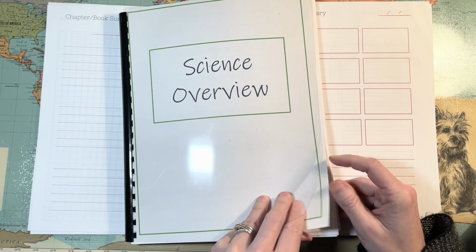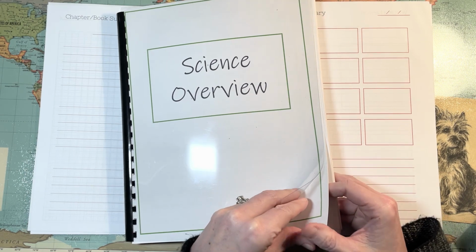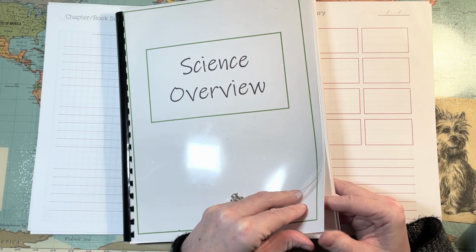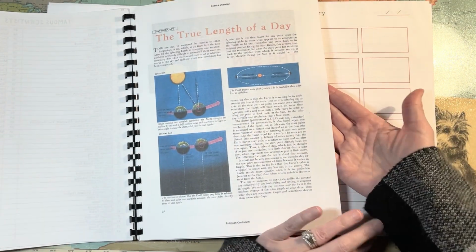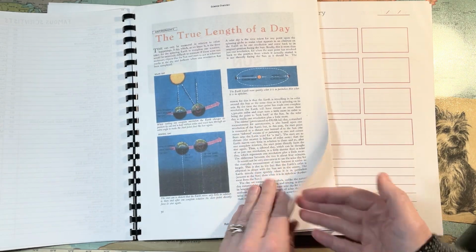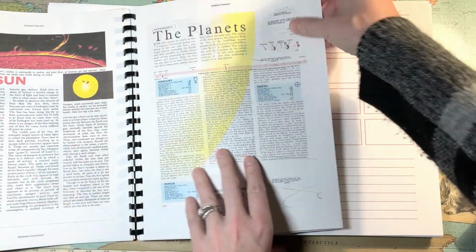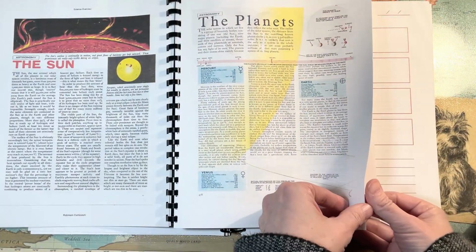It was just such a good experience for us. I want to say it was his 5th grade year. I printed all of those articles out, like the true length of a day for astronomy, the sun. So these are articles, right?